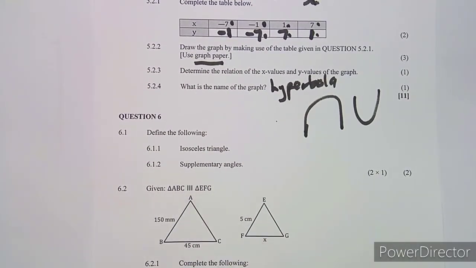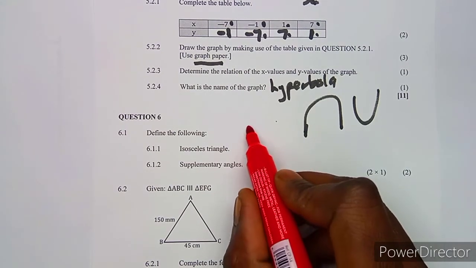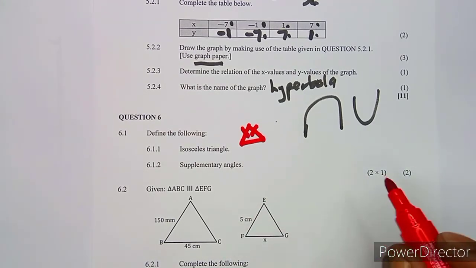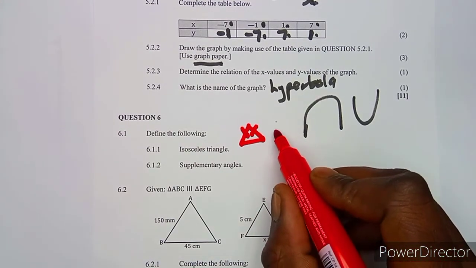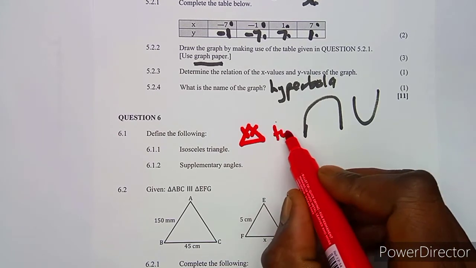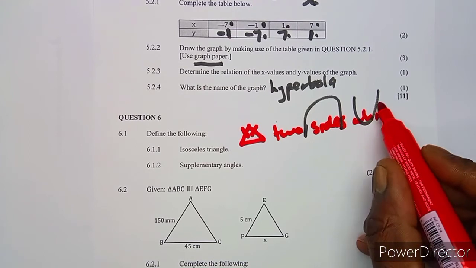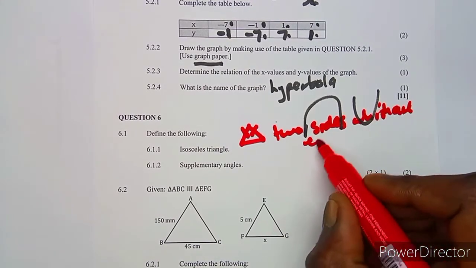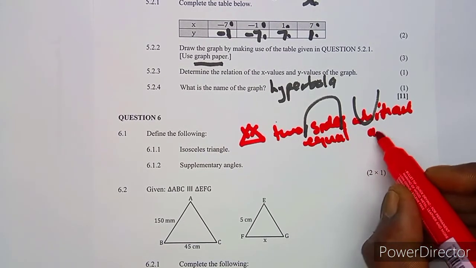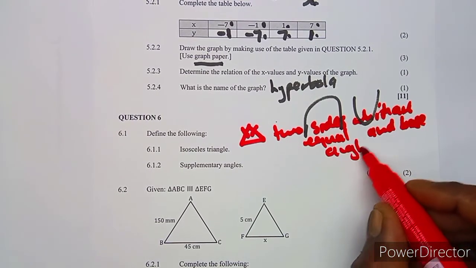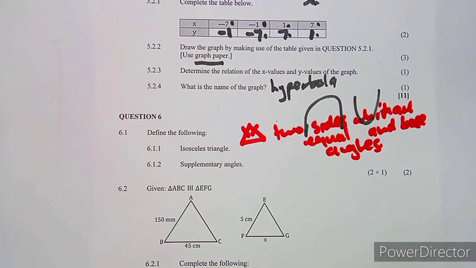Then define an isosceles triangle. So what do we have, guys? An isosceles triangle is all about, remember, it's a triangle like this. That's an isosceles triangle. So you can define this in many ways, that two sides are equal. Actually, a triangle with two sides which are equal, and base angles equal. So it's not about sides also, but it's all about angles also.